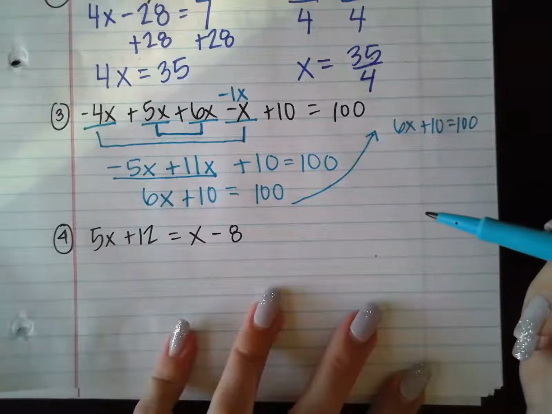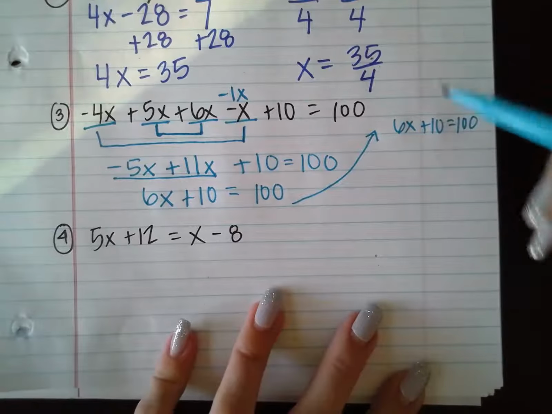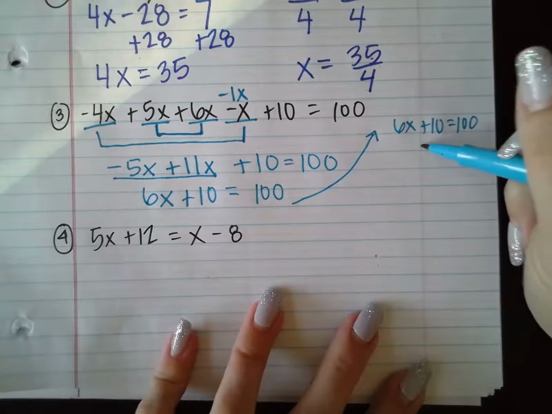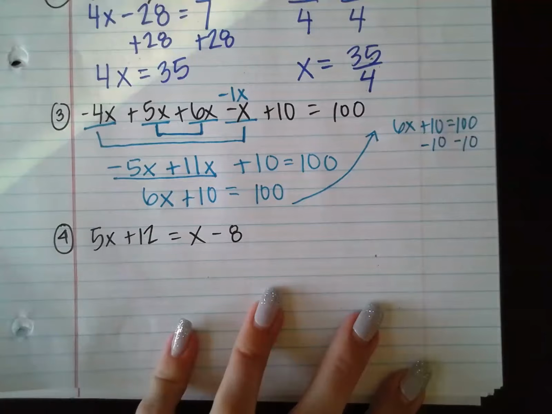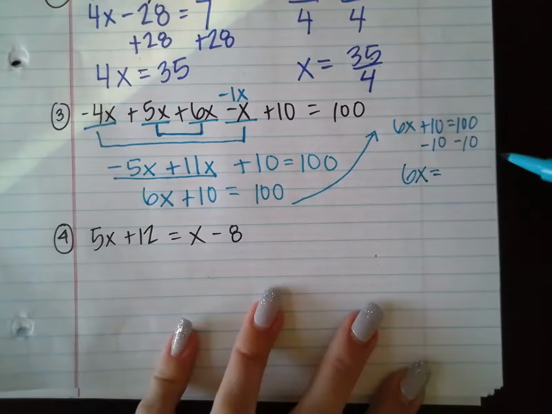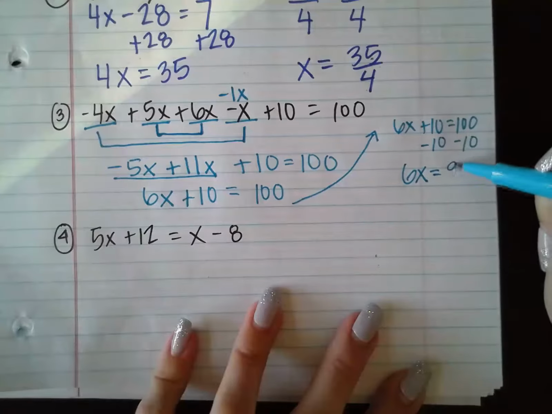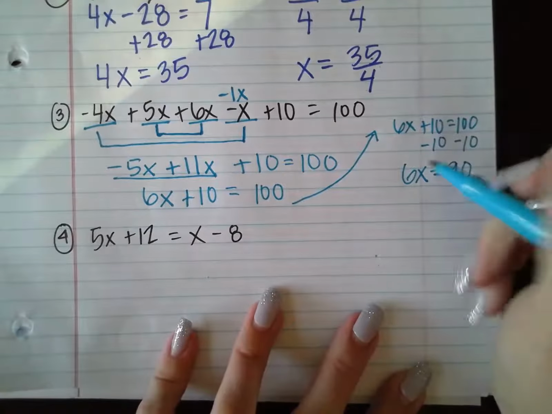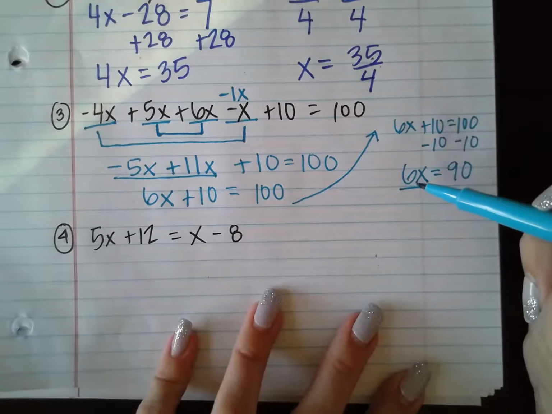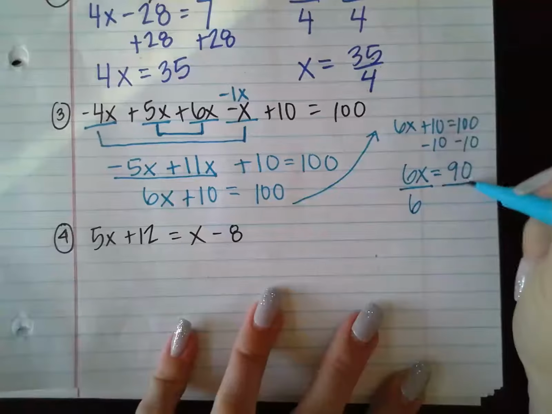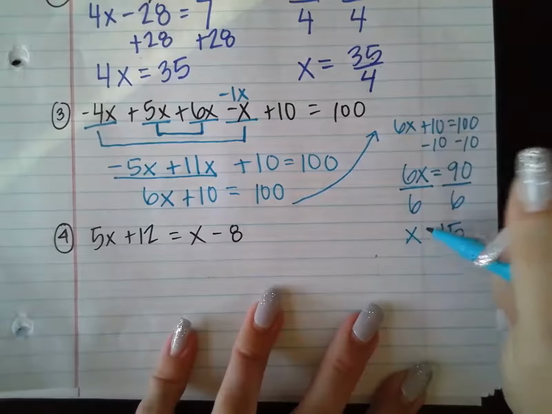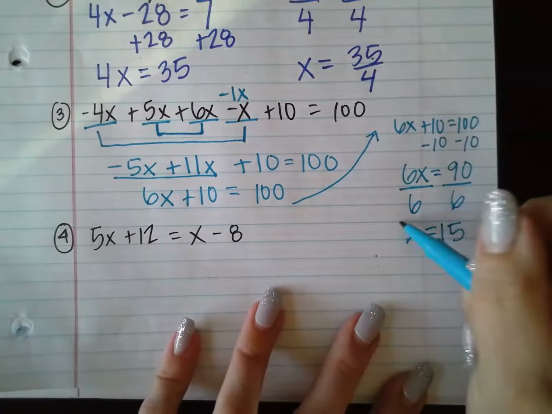Since I've combined my like terms, the next thing I want to do is get rid of my constant. I'm going to use the inverse operation. We're adding, so the inverse means we're going to subtract, using the subtraction property of equality. If I do this, I am left with 6x equals 100 minus 10, which is 90. And now to get x by itself, I'm going to do the opposite of what's being done with x. So get rid of this best friend. I'm going to do division, that's the opposite of what's going on. And 90 divided by 6 is 15. So that means x is equal to 15.